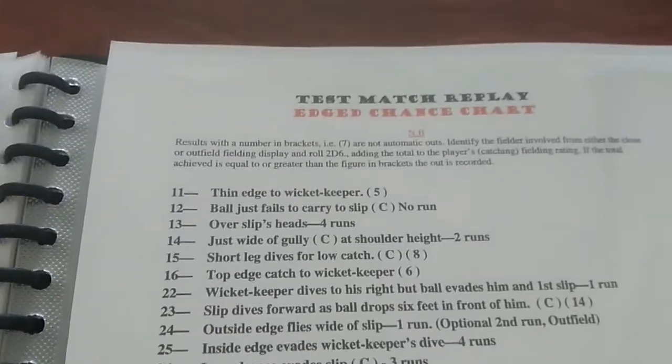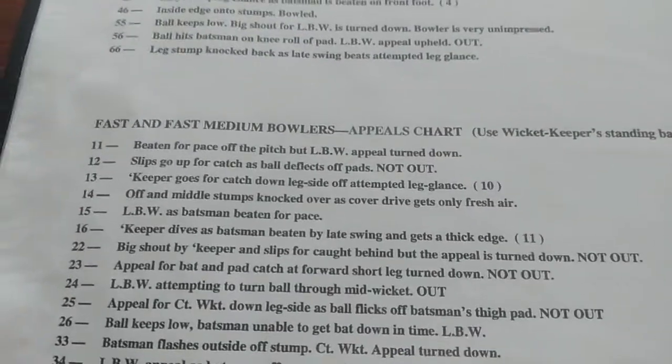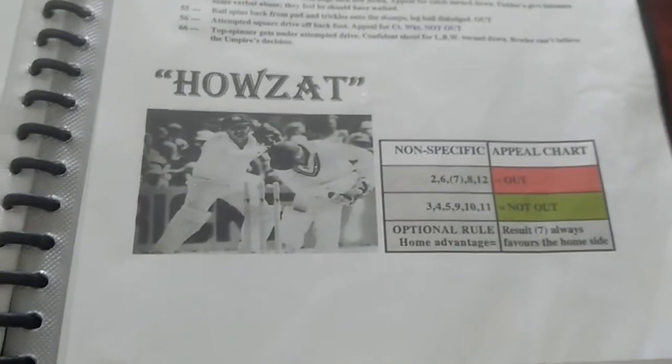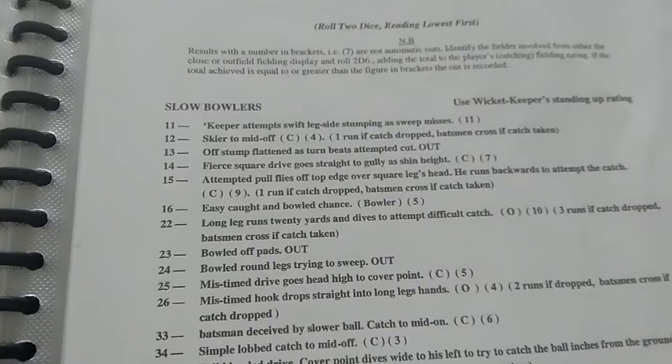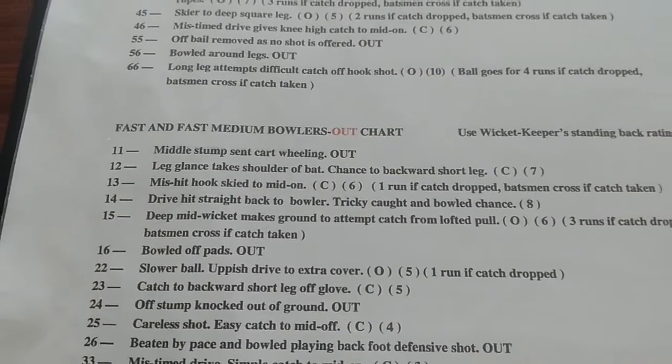So there's a batsman chance chart, edge chance chart. We have a batsman struck chart. We have a ball in the air chart. We have a false shot chart. And we have an appeal chart, which is split up into medium pace bowlers, fast and fast medium bowlers, and slow bowlers, which are your spinners. We have a non-specific appeal chart. We have out charts. Again, that's split into slow bowlers, spinners, medium pace bowlers, fast and fast medium bowlers.